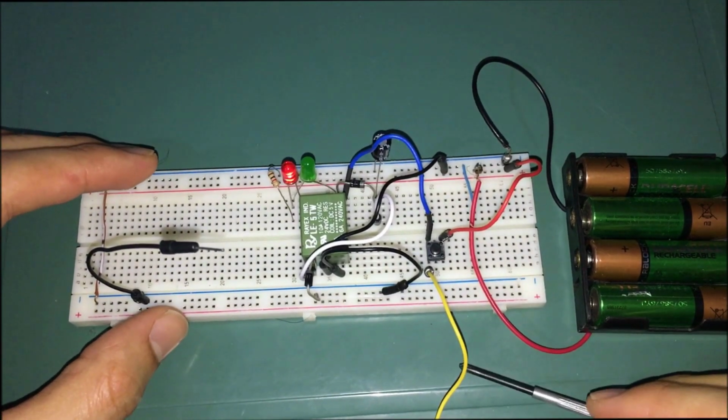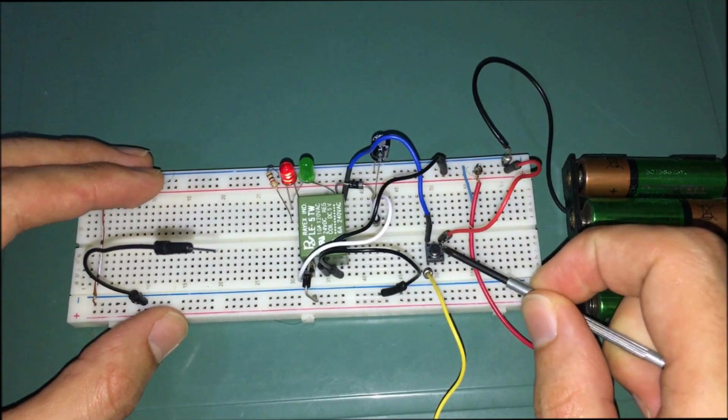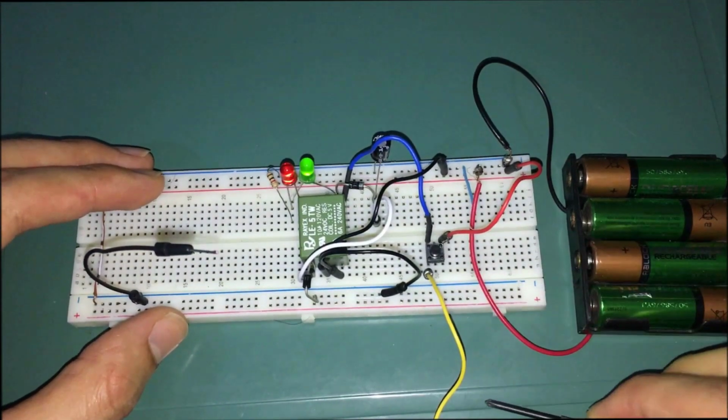I built the relay-based short circuit protection circuitry on a breadboard and tested its functionality, and here's the result.